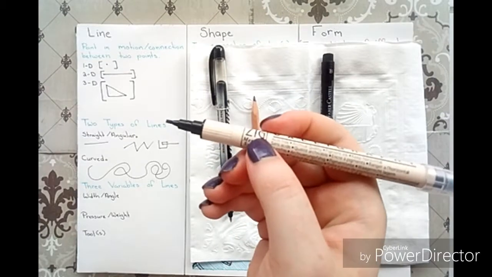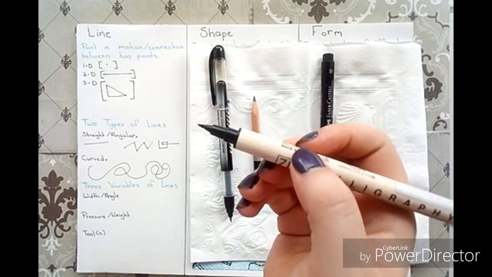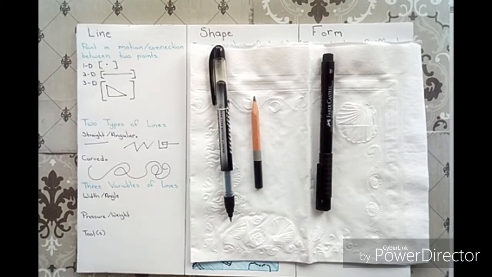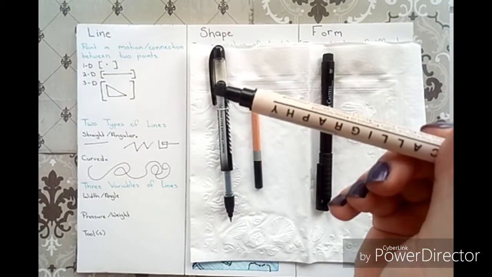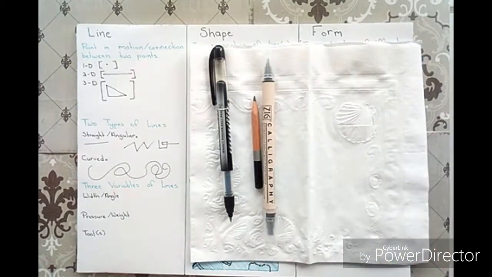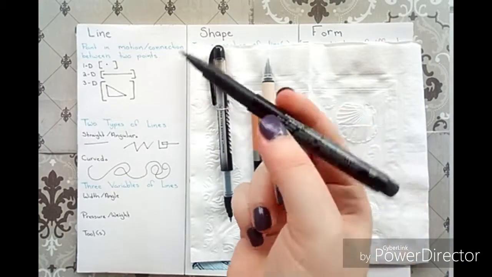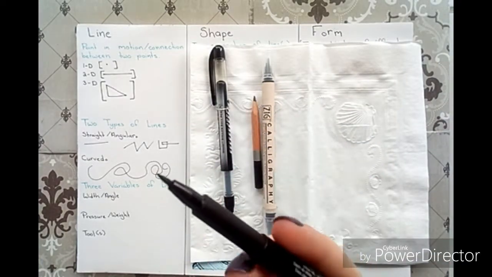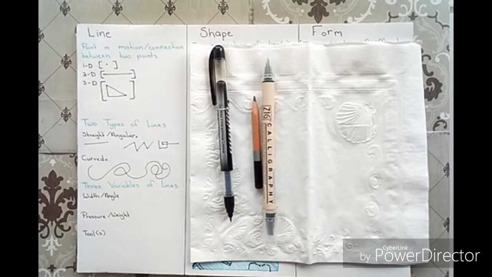So if we pop that lid off, we can see the calligraphy pen and its different nibs. And we have a brush pen. It's a felt tip brush pen. You can use actual brushes with ink, and that's a thing artists do.